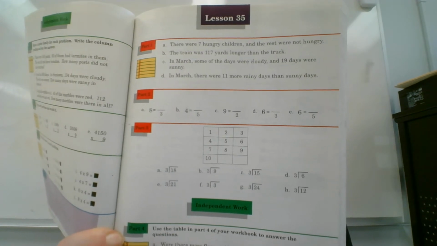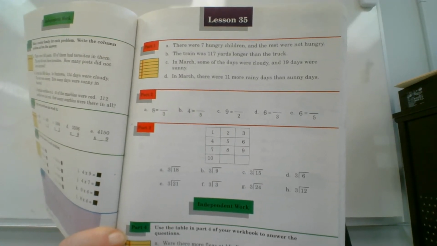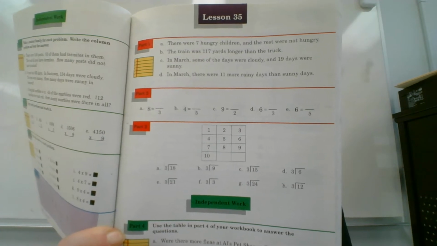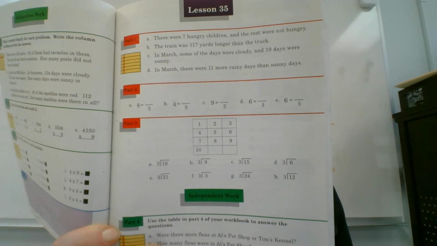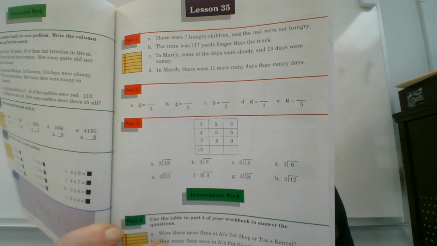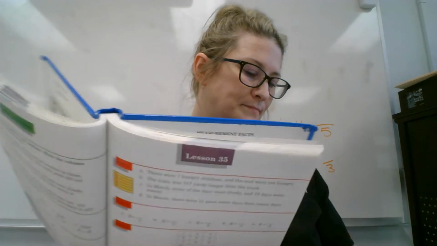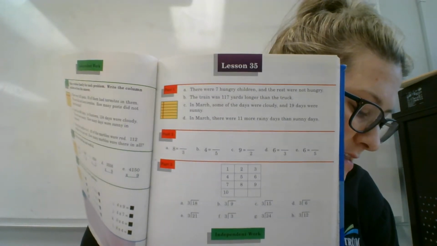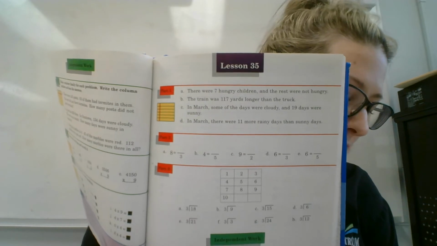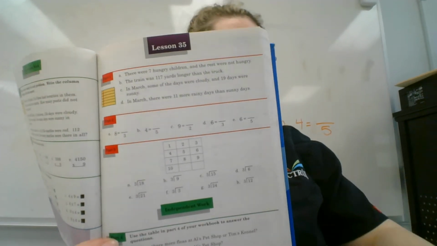Some of these sentences tell about a difference number. Some tell about 2 types of things that are in the same class. Remember, if a sentence tells about more or less, your family has a difference number. Sentence A. There were 7 hungry children, and the rest were not hungry. Does this sentence tell about more or less? No. Sentence B. The train was 117 yards longer than the truck. Does this sentence tell about more or less? Yes, the difference number there is 117.